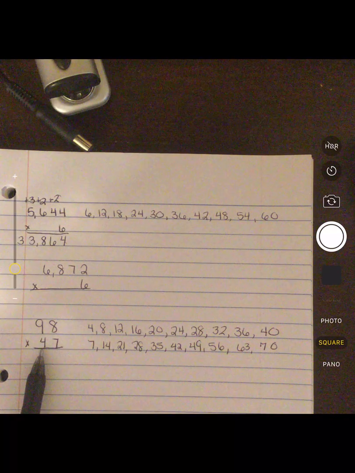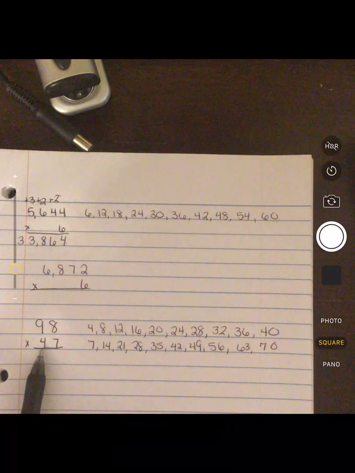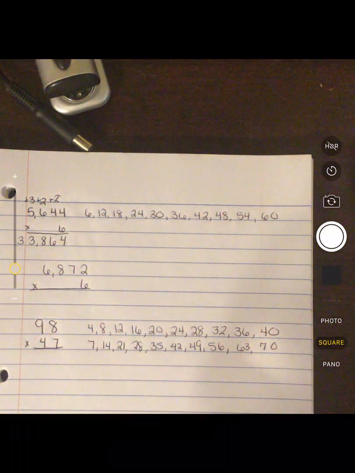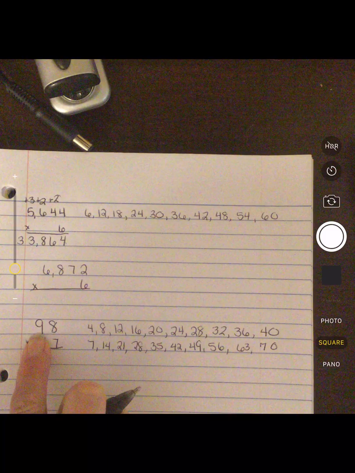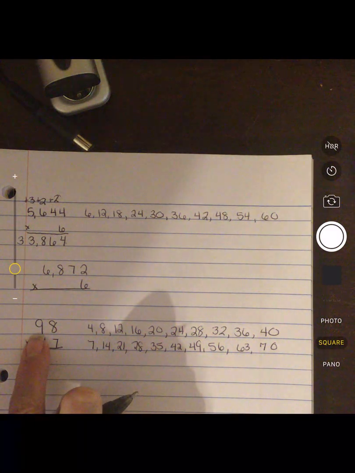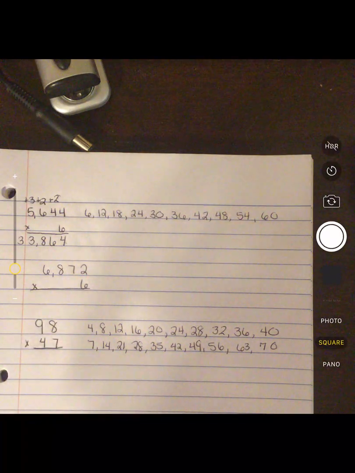Then I have to do 98 times 40. And yeah, it's not just 98 times 4 because this 4 is in the tens place. The really cool thing is I can think of it like a 4. So I've got to do those 2 steps first. So on this first line, I can even cover up, if I had a little piece of paper or something, I could cover up that 4. And just look at the 7. That's all I need right now.